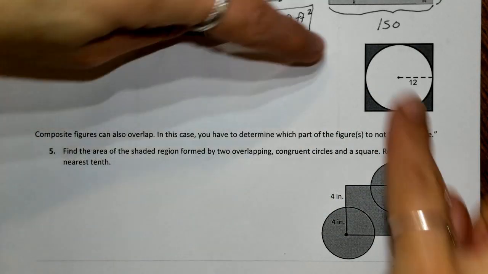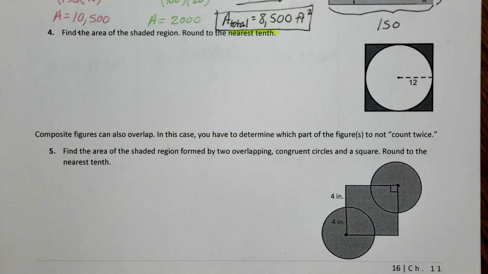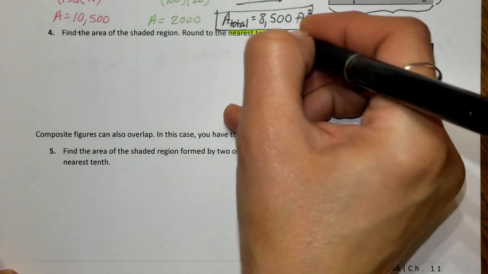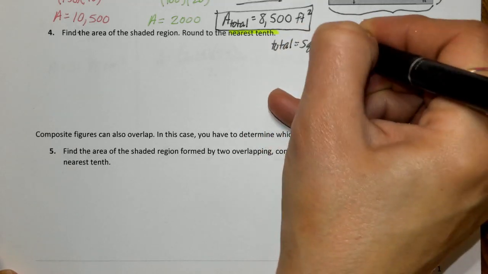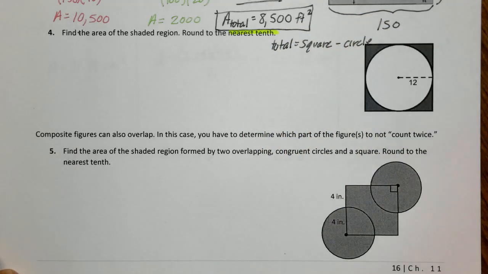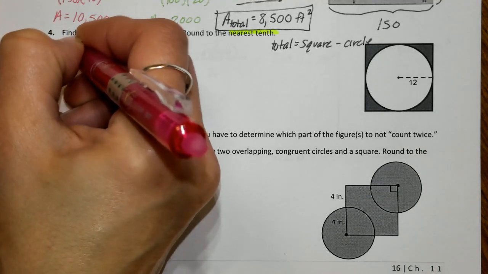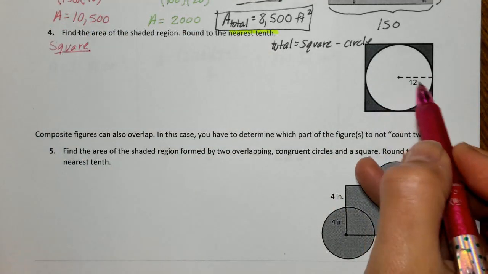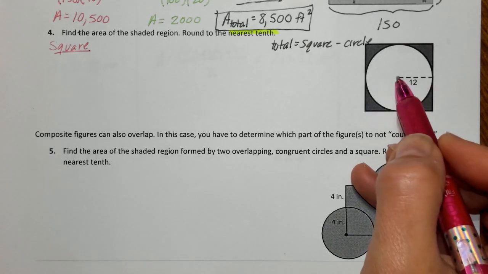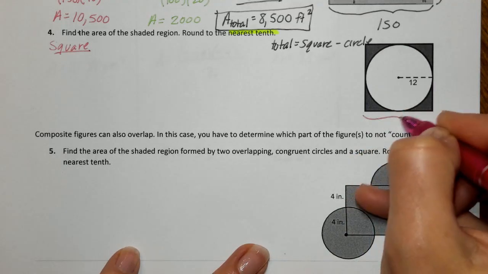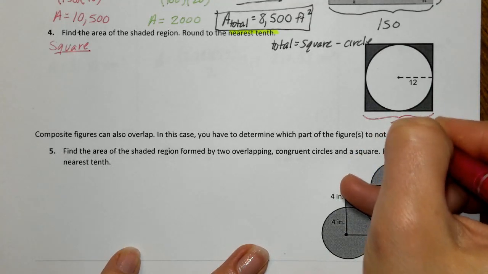How much cookie dough is left? The shaded region around here. So for our total, we will have to take the square minus the circle. So looking at the square, the radius of the circle is 12, so since this is a square, that is half the side length of the square. So we double it up to get the side length of 24.